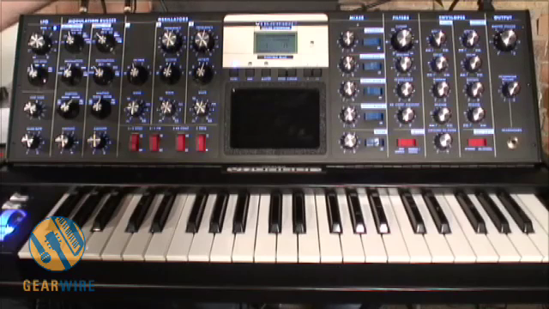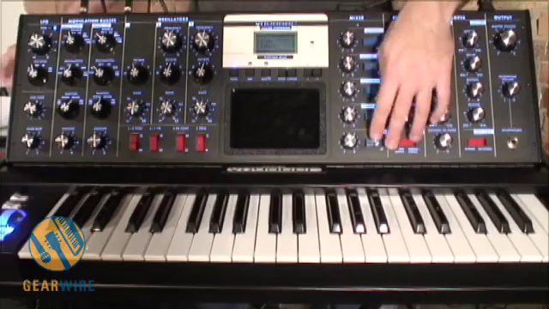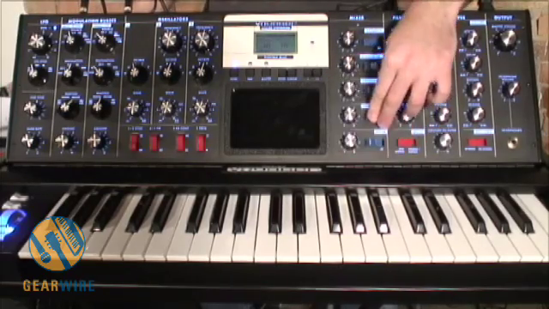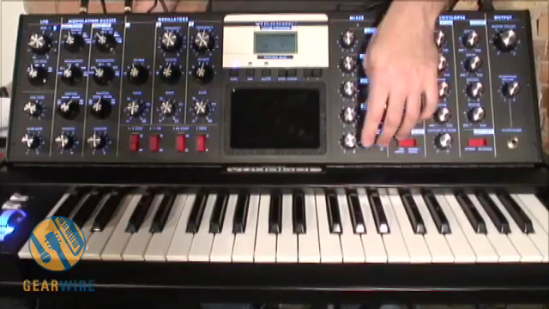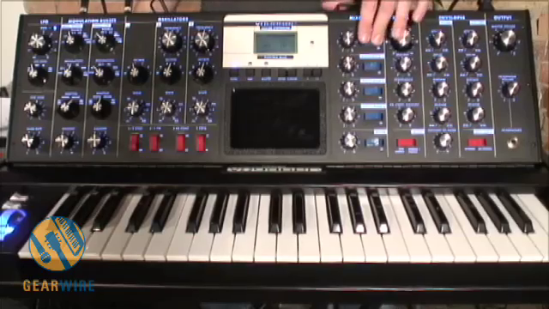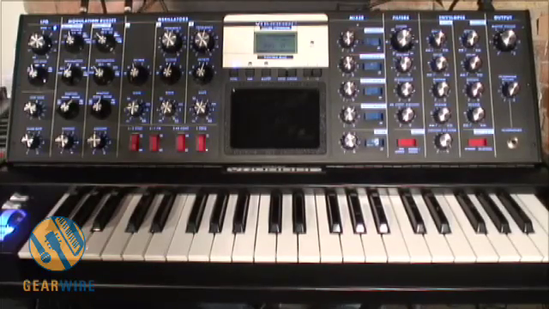Now, as you saw before, we have our level switches here. These control not only the 3 oscillators, but also noise, and an external audio source. And right now I have my Alesis Micron going into the Moog.